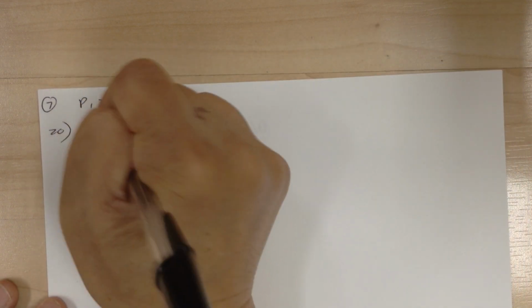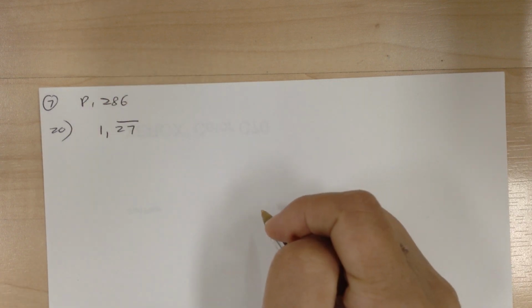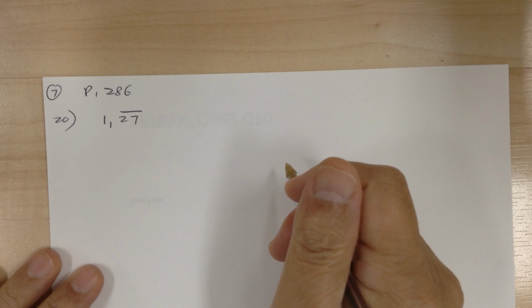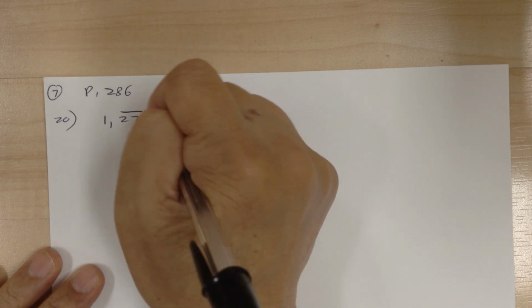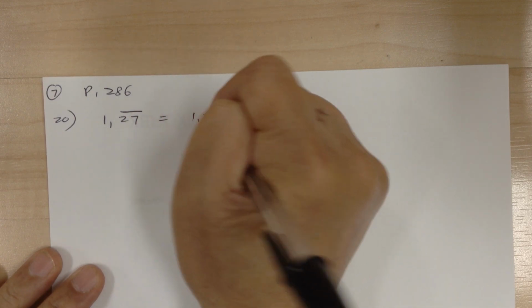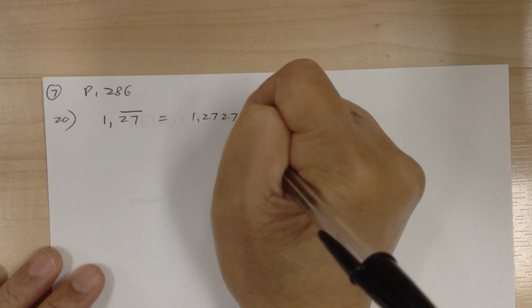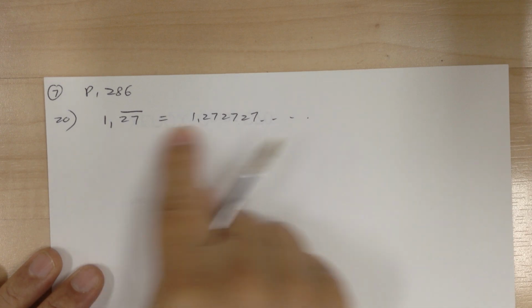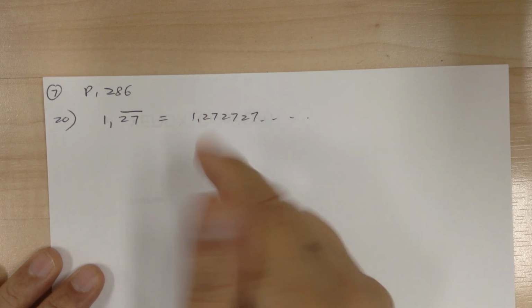Okay, so you got 1.27 repeating, and you want to convert this into a fraction. So first, what you want to do is write it out. So this is equal to 1.272727 dot dot dot. Now there are 2 digits repeating, so you have to multiply by 100.